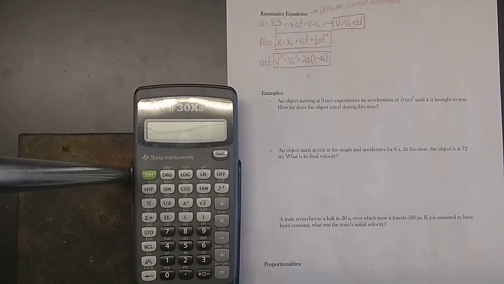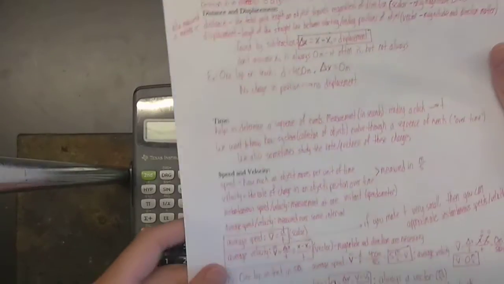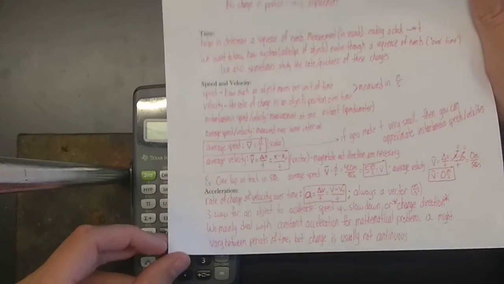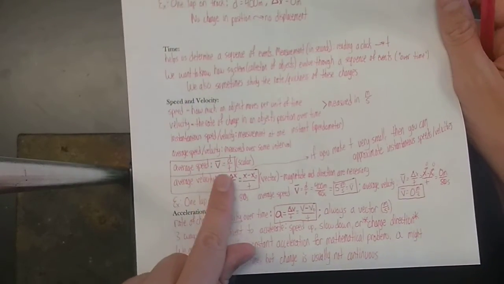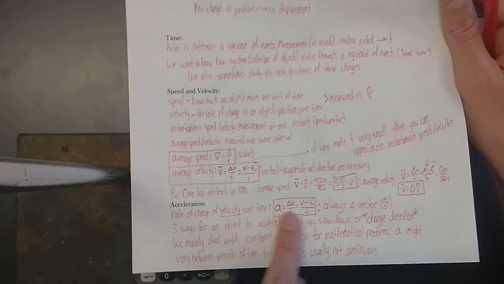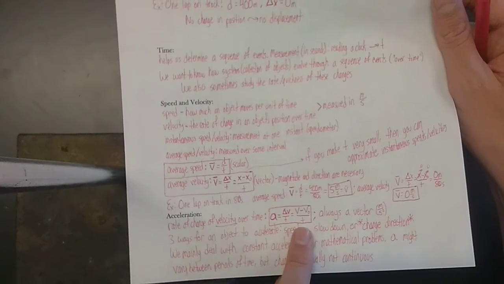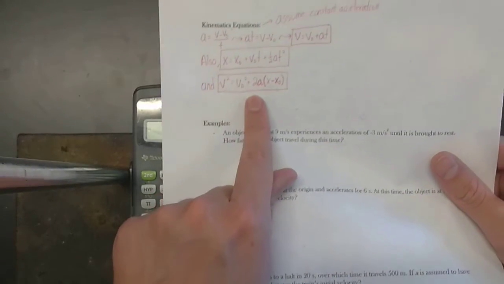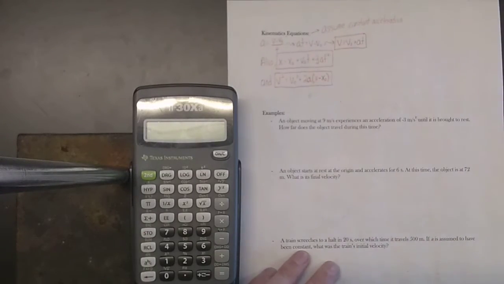There's one more equation that I do want to show you, and it's a new equation, and it's actually not on the reference table. So, things that you should work to memorize: the definition for average speed, the definition for average velocity, and the definition of acceleration. These three you don't have to memorize because they're right on the reference tables. Here's your new equation that you should memorize.